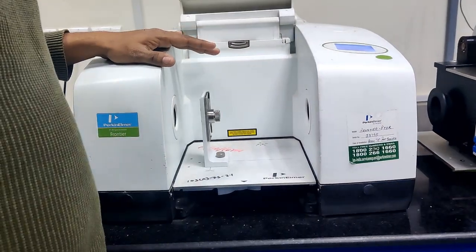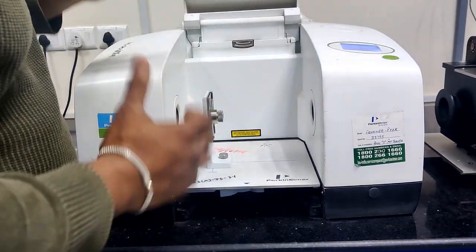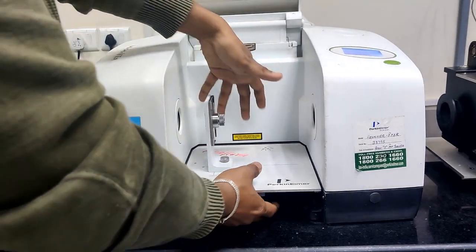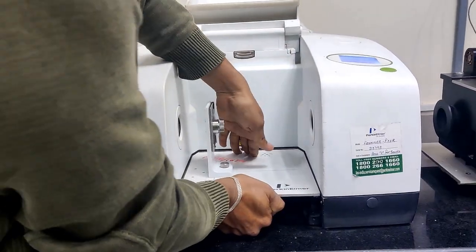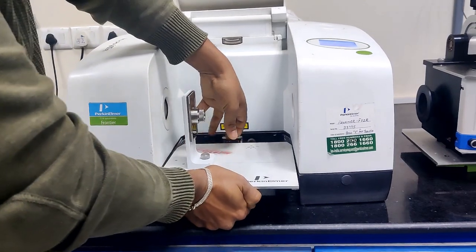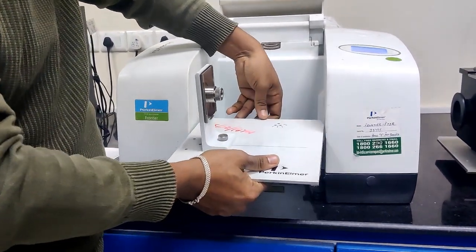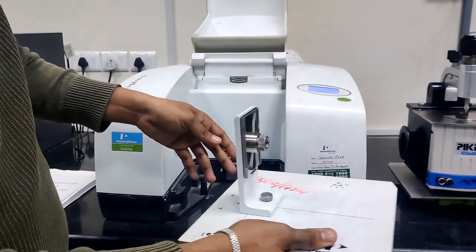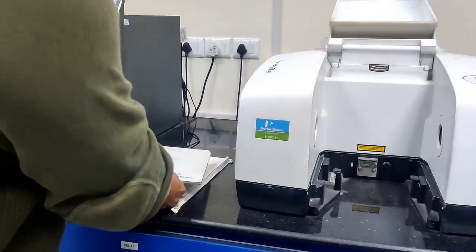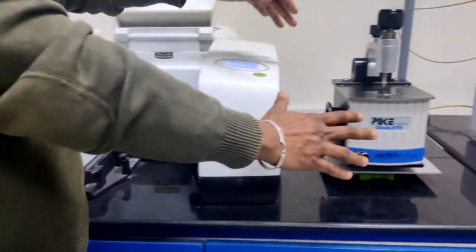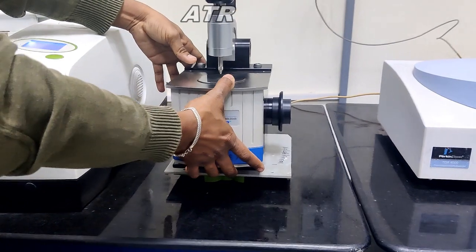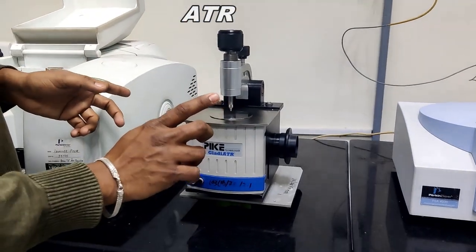If you want to go for ATR mode, we take out this complete KBr slide holder and keep it outside, and in this portion we keep the ATR mode. In the ATR mode, two things will be there.